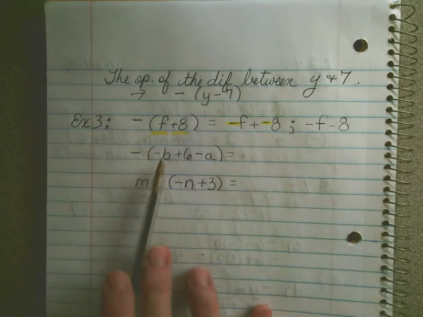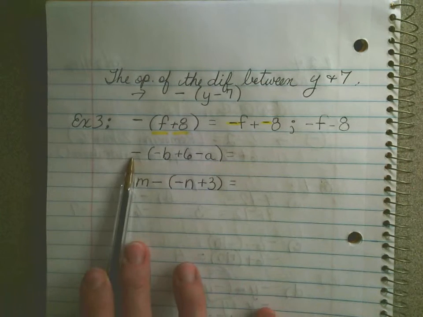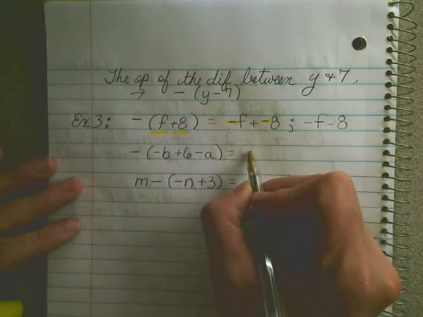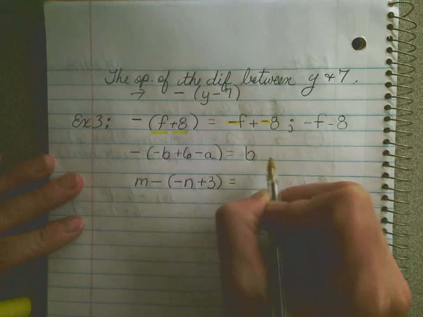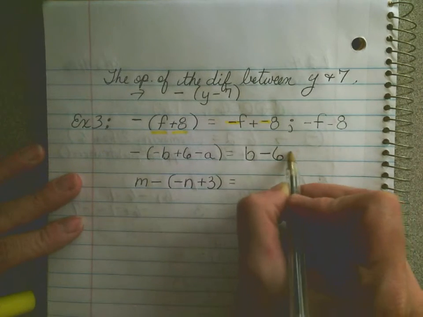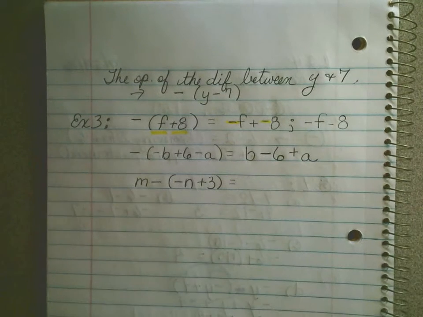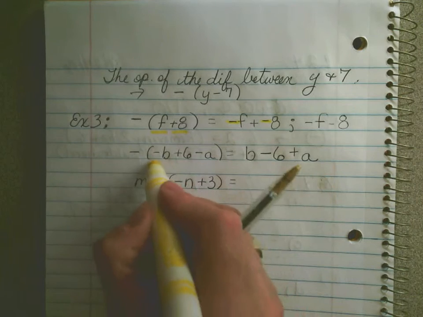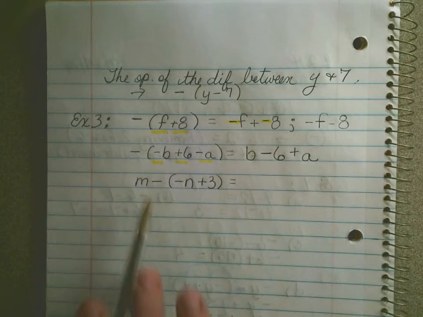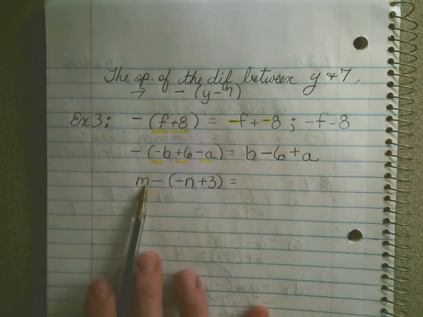The same thing's going to happen here. This is going to flip the sign of all of this. So negative b becomes a what? A positive b, and positive a becomes a negative a. That's it. The negative flipped the signs of all the things within. Now notice this m that's lingering out front.